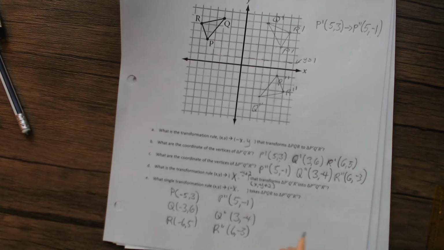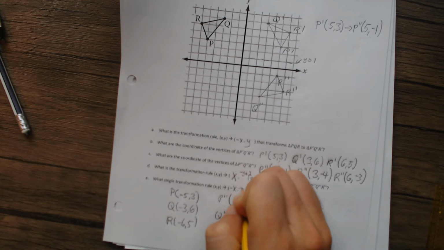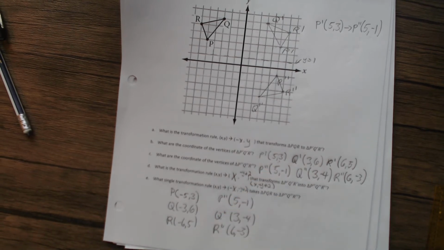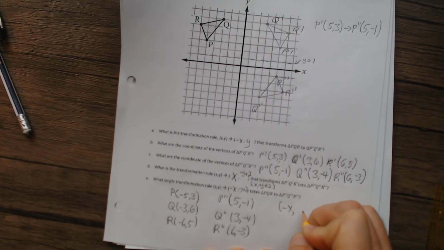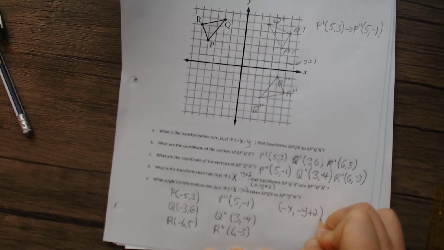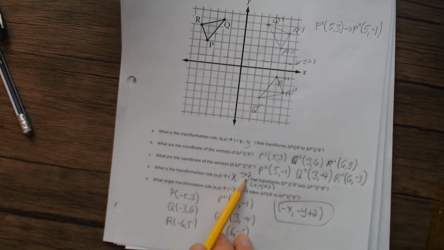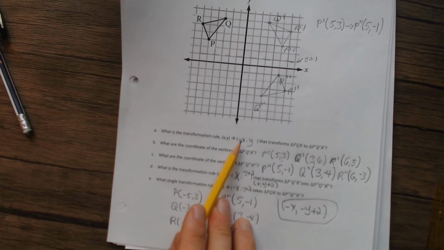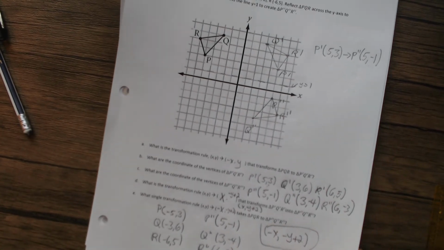And let's see. If we were to change that to -3, we would add 2, -3, add 2. So negative x and then negative y plus 2. So I'll write that a little bit bigger here. So negative x, negative y plus 2. That's your transformation rule. And it looks like we're really just combining these two together, because this x is staying the same. So the minus x, if you put that right here, you have that rule. Okay. That's example B.